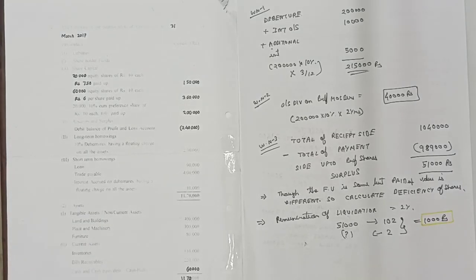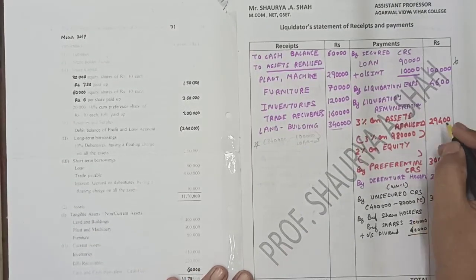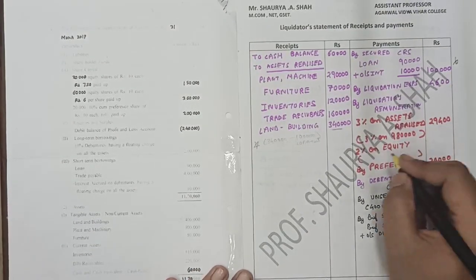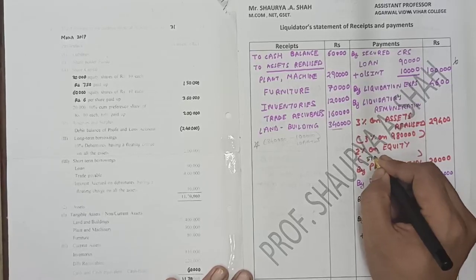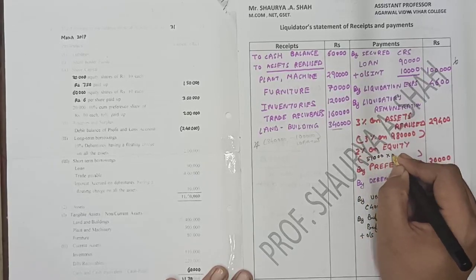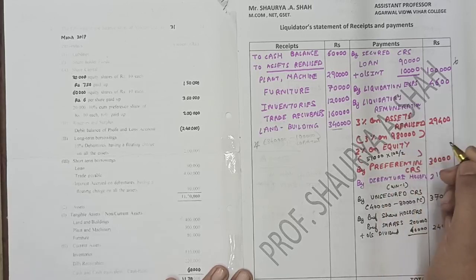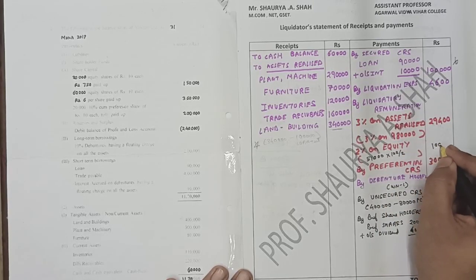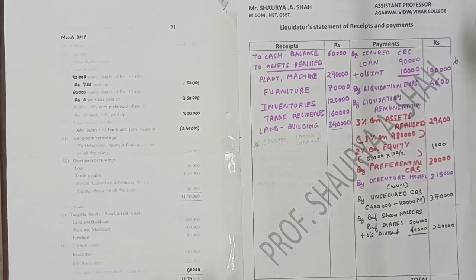Fine. So before forgetting, I'll write down in the liquidator's remuneration, which I have left blank, 2% on equity, that is 51,000 into 2 divided by 102. So that will give me the amount of 1,000 rupees. So my payment side is completed.